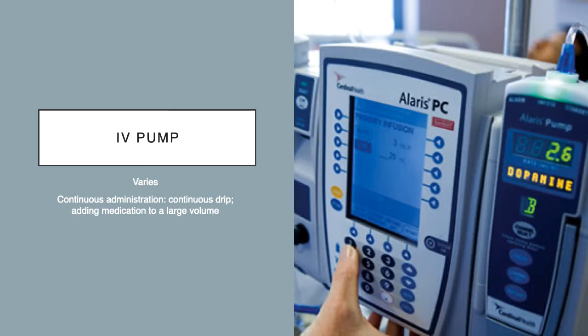Look at the tubing, see if the roller clamps are open, see if there are any kinks in the line. The patient could be lying on the tubing, so check for those kinds of things. Then look at the pump. If for some reason the pump says the battery may be low or may be weak and it's telling you to plug it in, that can be a source of the beeping.